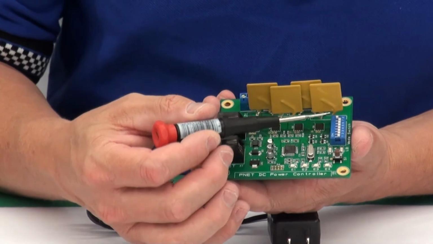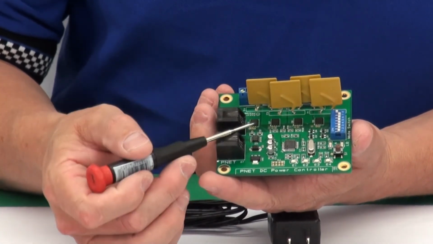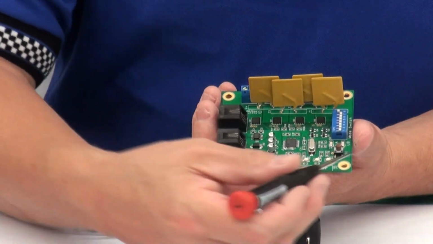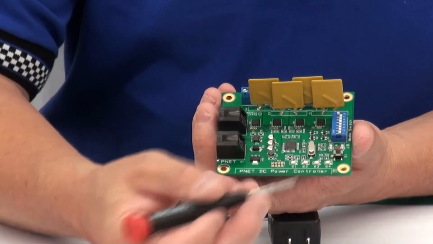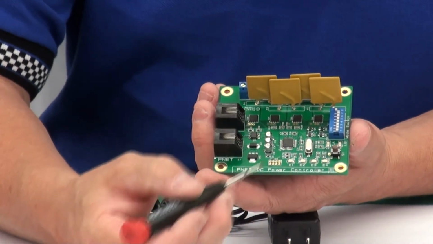On the right side, we've got our mode switches. This is really important on these PNET power controllers because the slot number is what tells the DC power controller what dimmer numbers they are.